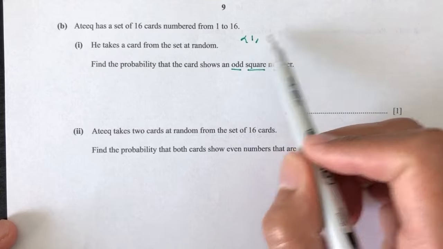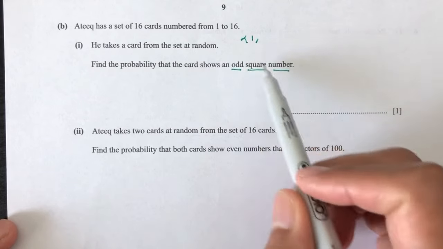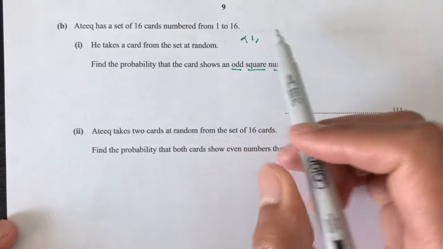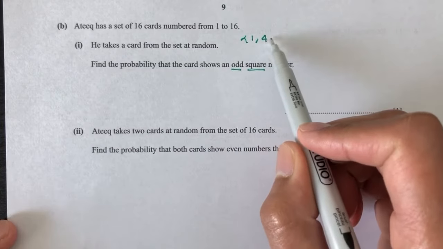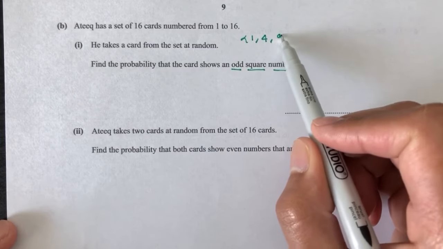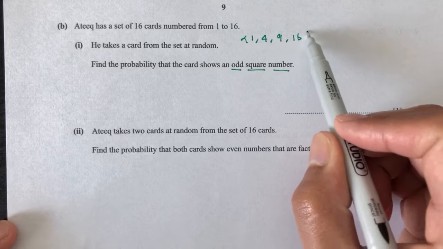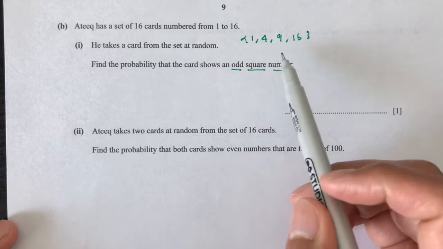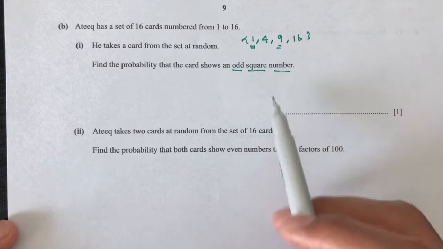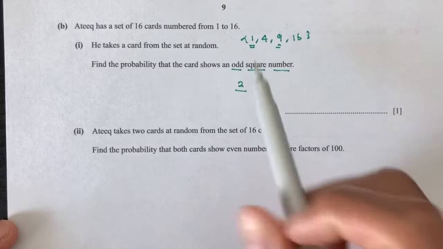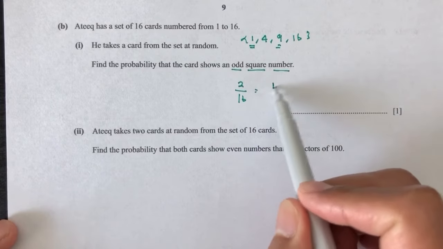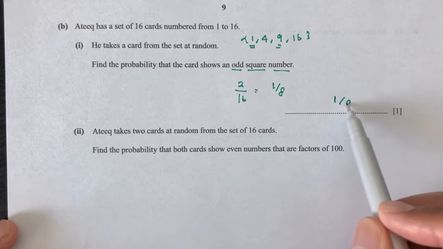What is an odd square number? So what square numbers do we have between these two? We have 1, we have 4, we have 9, and 16. So what are the chances? These two are odd square numbers, so it will be 2 over 16. So the answer will be 1 over 8 for the probability.